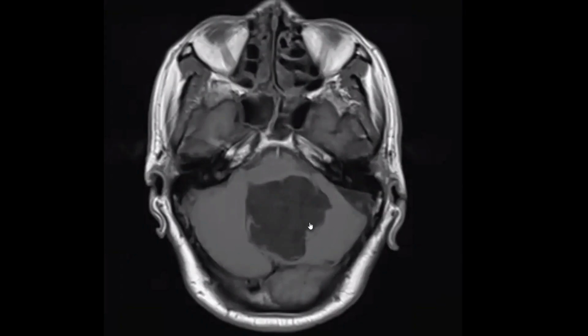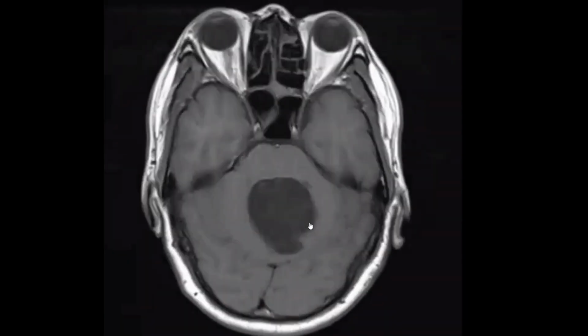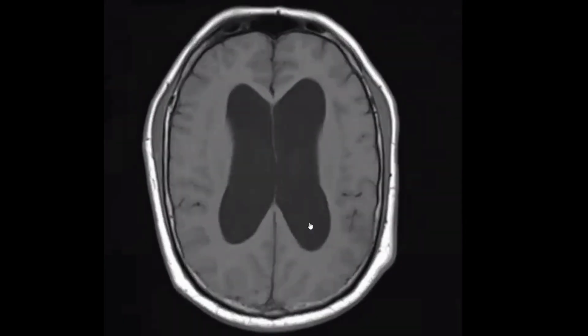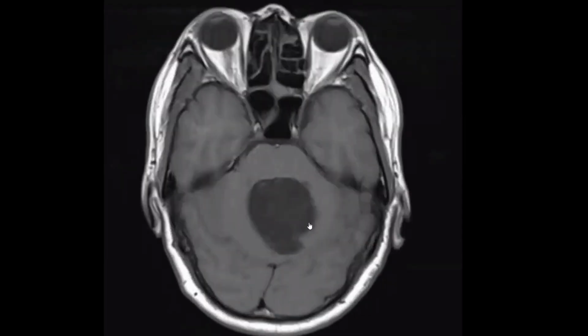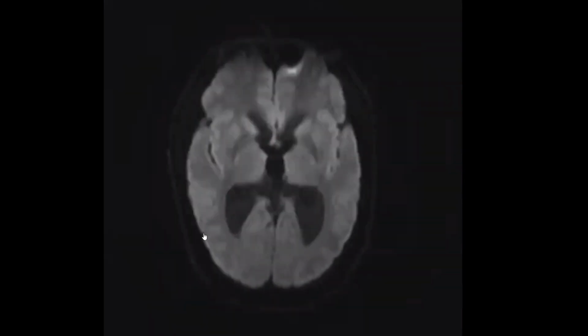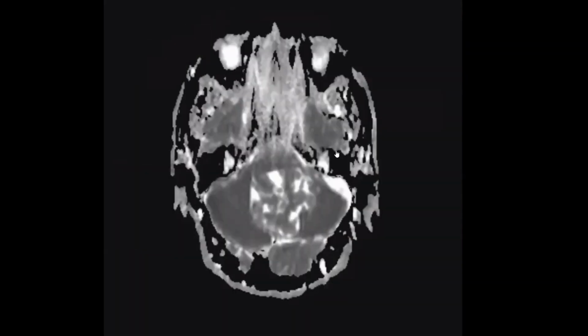The lesion appears hypointense on T1-weighted imaging. So I need to look at diffusion-weighted and ADC imaging to see its characteristic features. It shows diffusion restriction, supporting the diagnosis of epidermoid. Yes. Okay. Very nice.